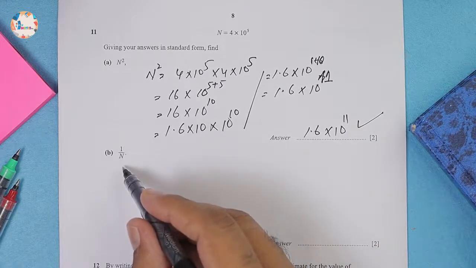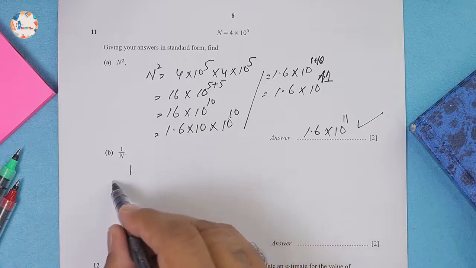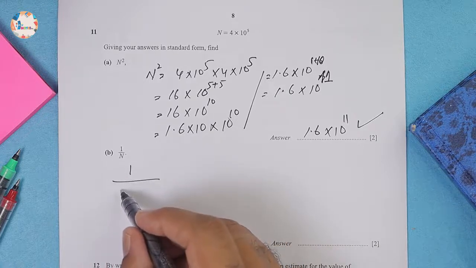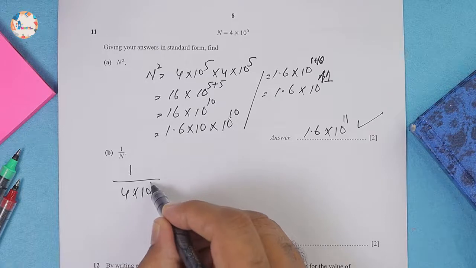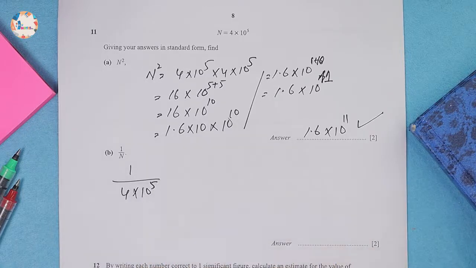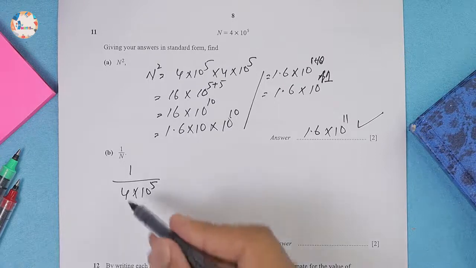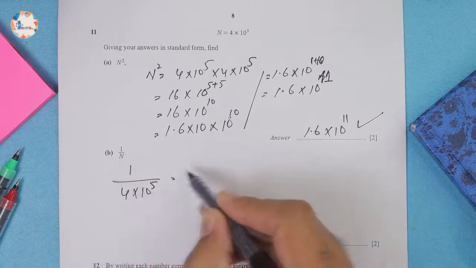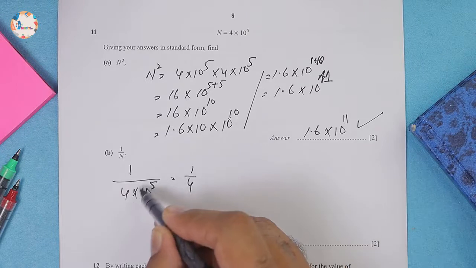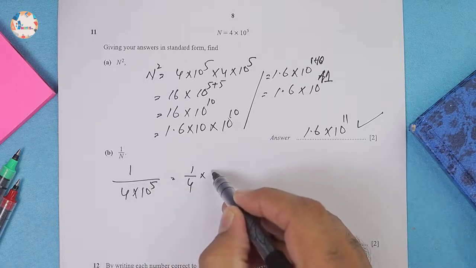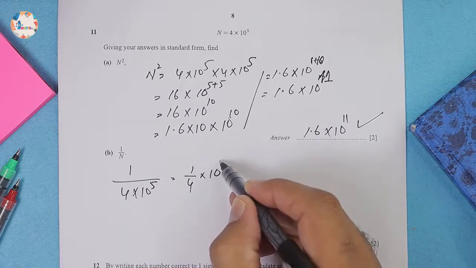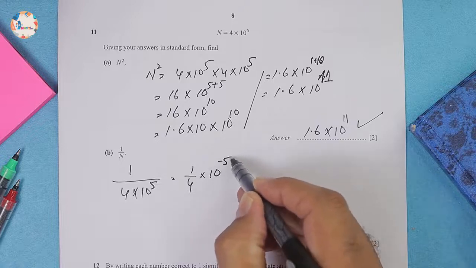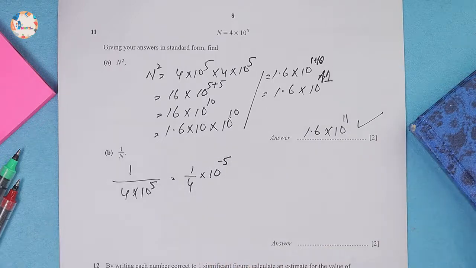Then they are saying 1 over n. So 1 over n means 4 into 10 raised to the power 5, and we have to simplify this. We can rewrite this as 1 over 4, and this 10 raised to the power 5 we can move to the numerator and change the sign of the power, so it will be 10 raised to the power minus 5.